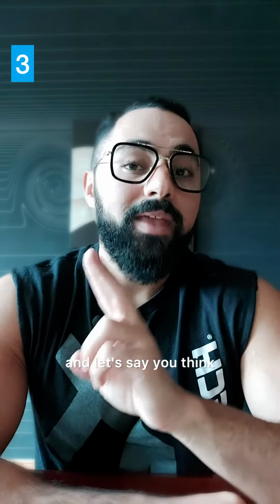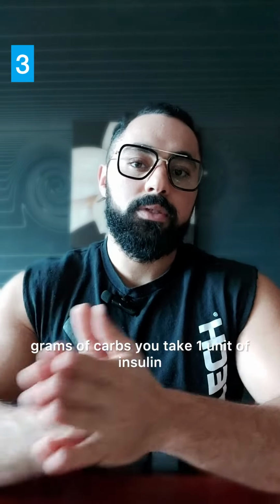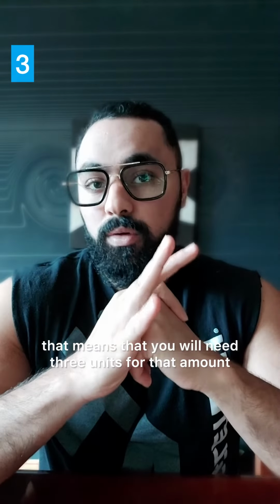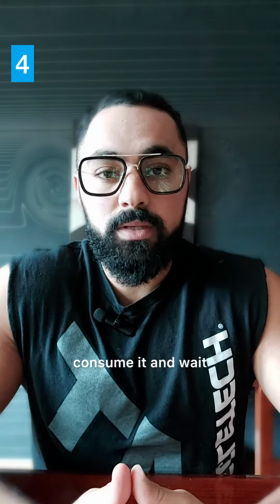And let's say you think that your insulin to carb ratio is 1 to 10. So for 10 grams of carbs, you take 1 unit of insulin. And that drink that you're consuming has around 30 grams of carbs. That means that you will need 3 units for that amount. Take the insulin just before you consume the drink, consume it, and wait.